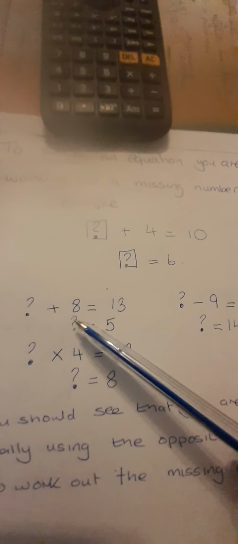So what you need to do is think about how we got those answers, because they're not always going to be obvious what the answer is. For this one, it was plus 8. Something plus 8 is 13. So what we really did was we said 13 take away 8, and that gave us 5.